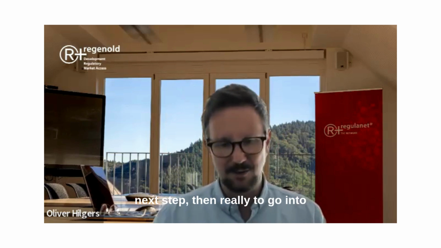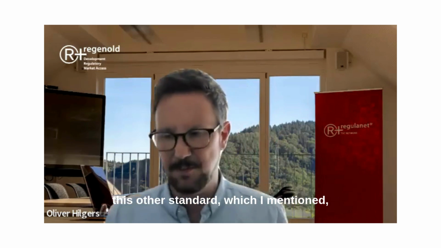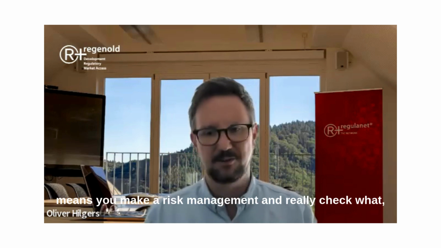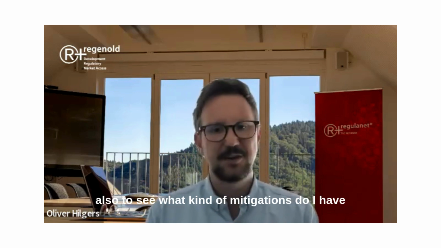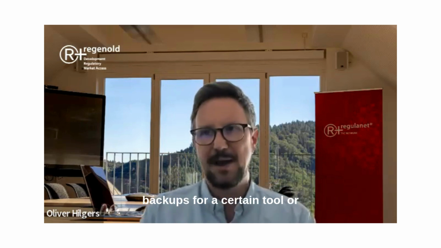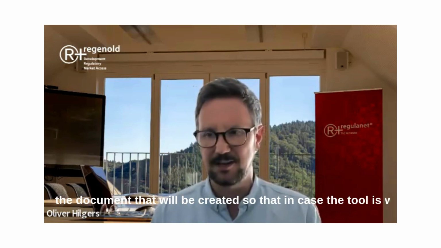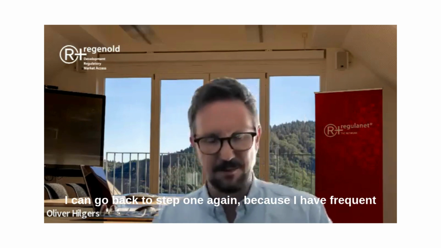And then the next step is really to go into this other standard which I mentioned, to have this kind of risk-based approach. It means you do risk management and you really check what do I need it for, and also see what kind of mitigations I already have in place. For example, do I already make backups for a certain tool or the documents that will be created, so that in case the tool is wrong, I can go back to step 1 again because I have frequent backups.